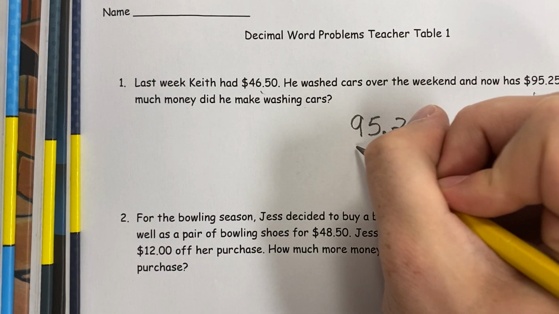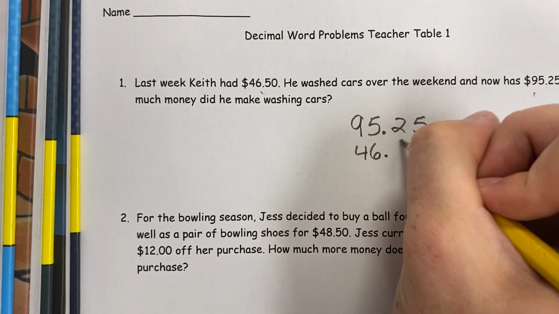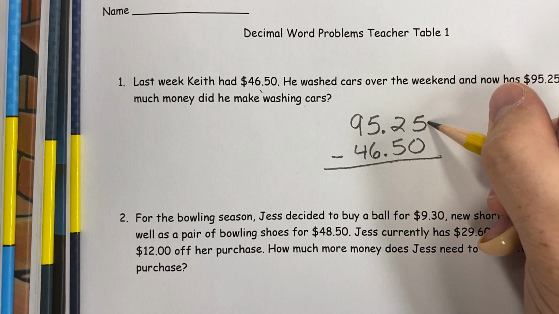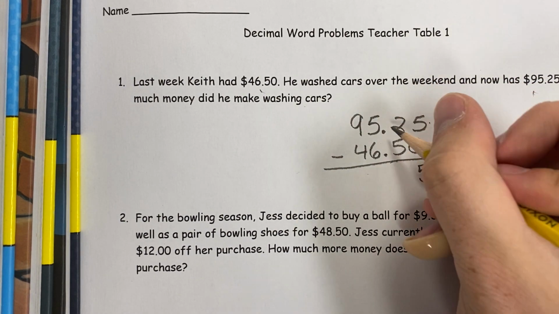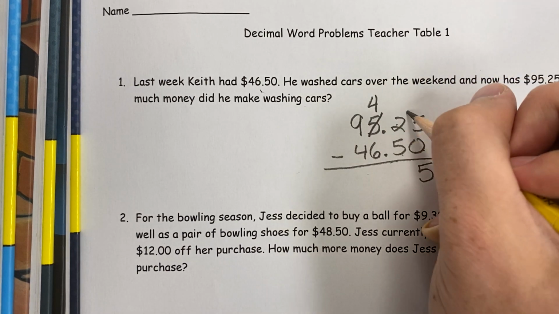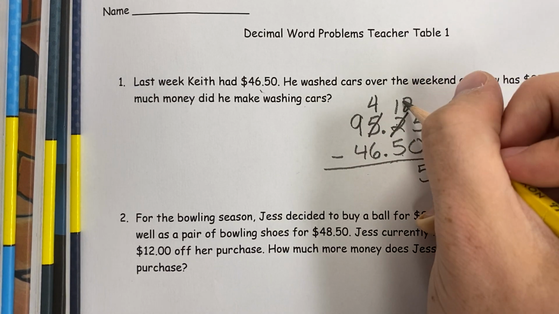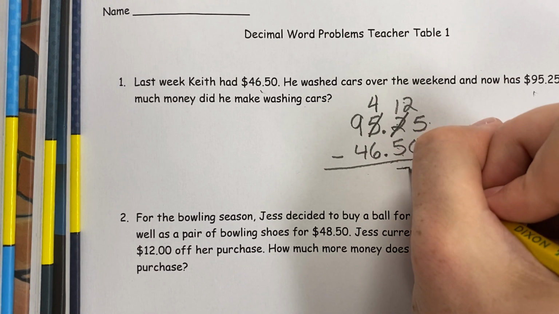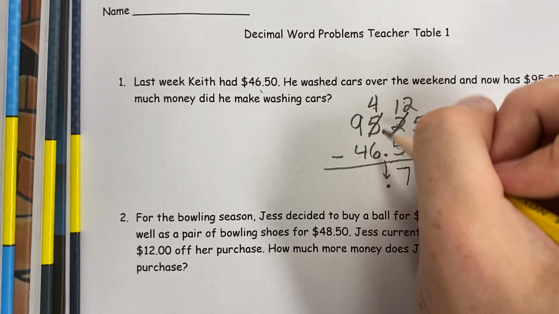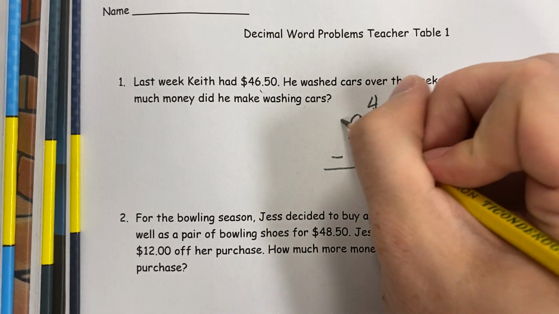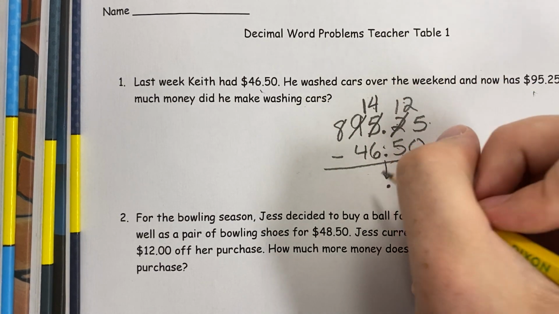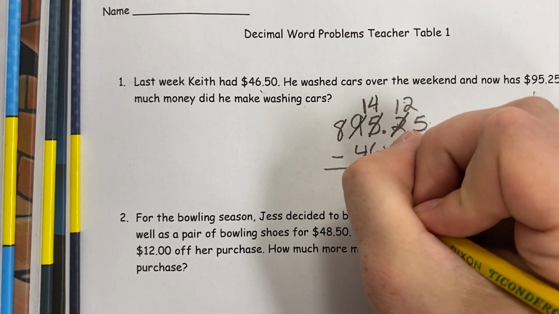So when I subtract, I want to line up the decimals so that they are even and lined up. Then I'm going to subtract. 5 minus 0 is 5. I can't do 2 minus 5, so I need to come next door and borrow and make this a 4, and this 12. 12 minus 5 is 7. Bring down my decimal. Can't do 4 minus 6, so I need to borrow from the 9 and make it an 8. And then this becomes 14. 14 minus 6 is 8, and 8 minus 4 is 4.